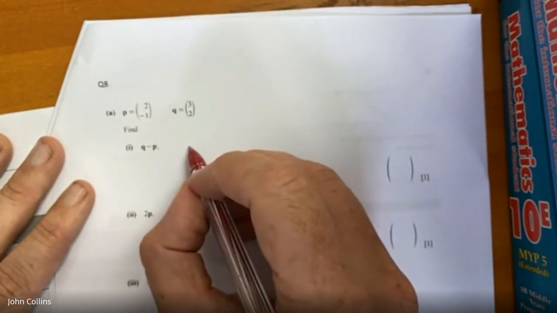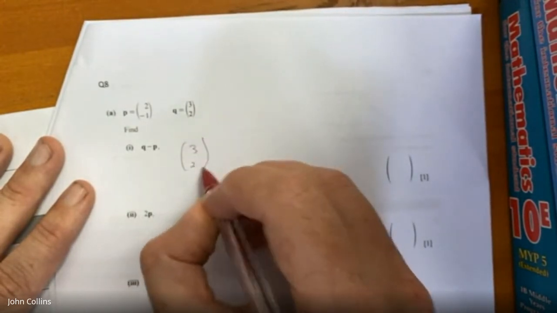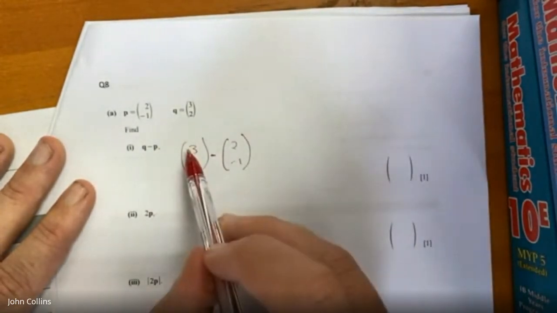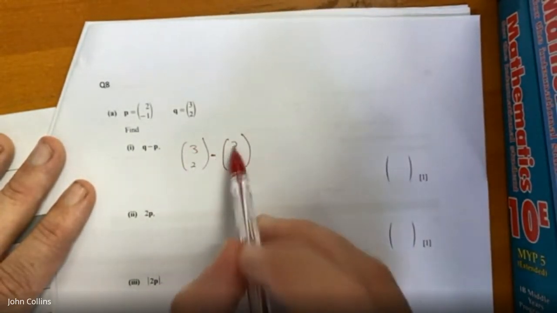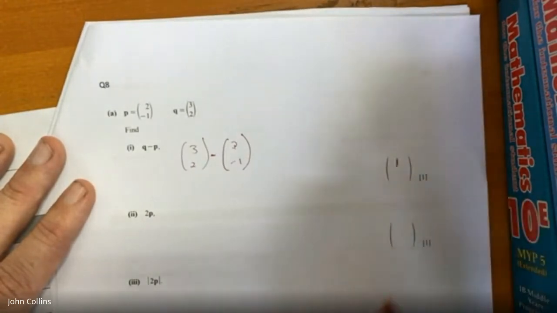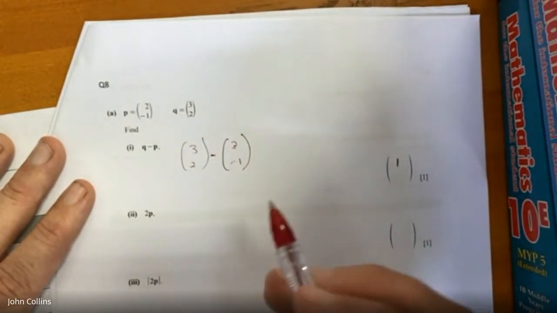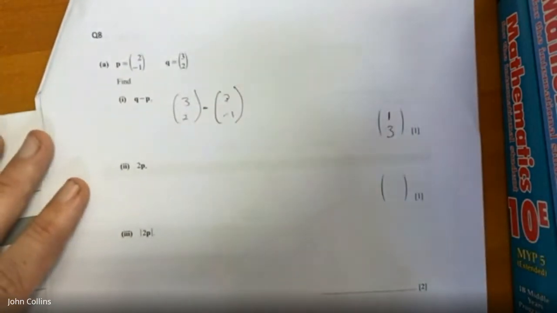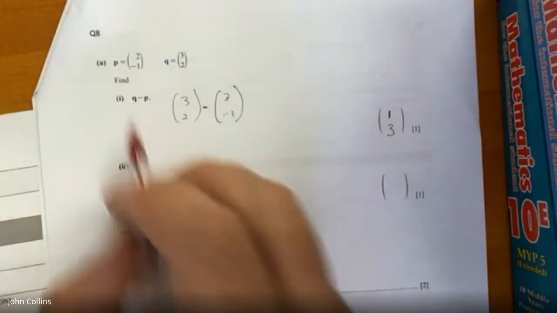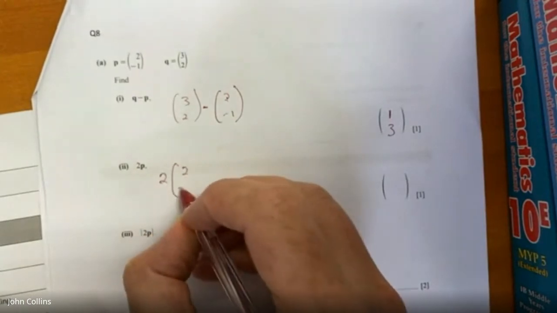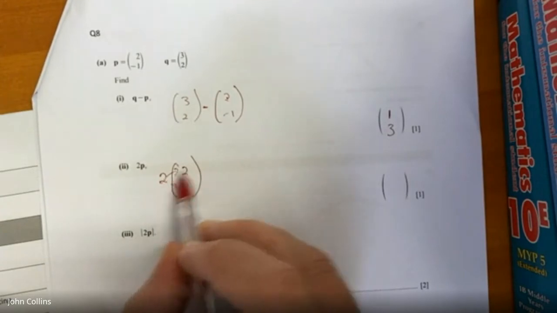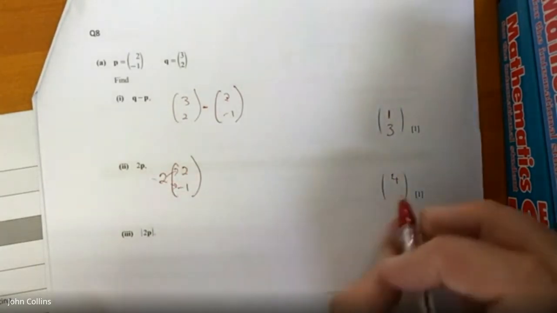Q minus P, so Q is 3, 2. Minus P is 2, minus 1. And then just read them as is. 3 take away 2 is 1. 2 minus minus 1 is 3. 2 times P is then 2 times both these numbers. Make sure to multiply both. 2 times 2 is 4. And 2 times minus 1 is minus 2.